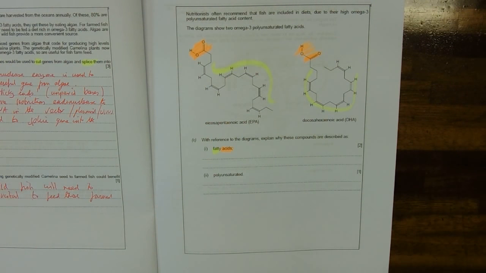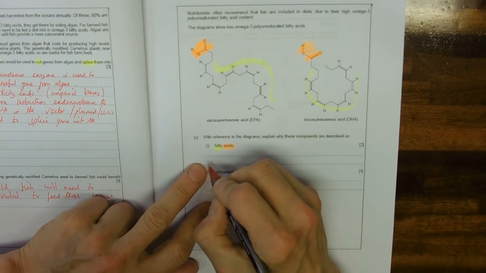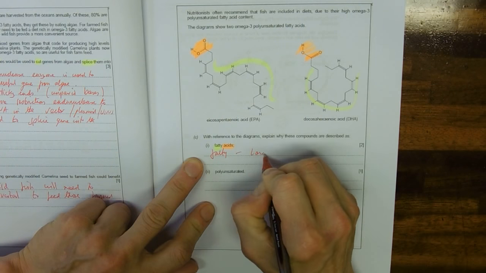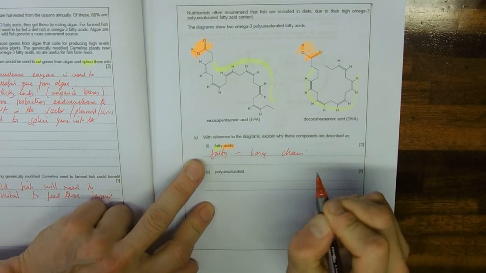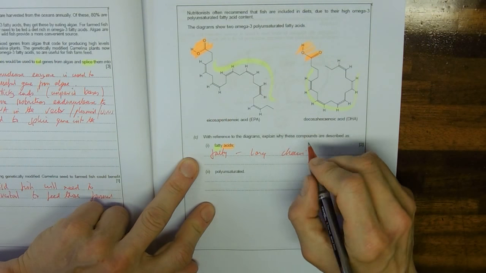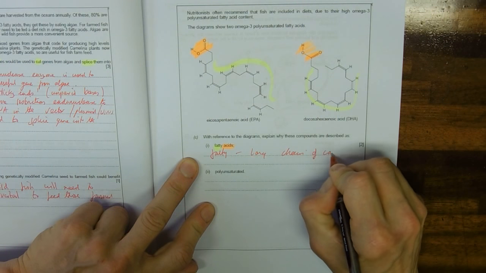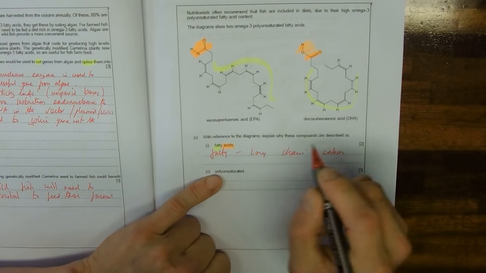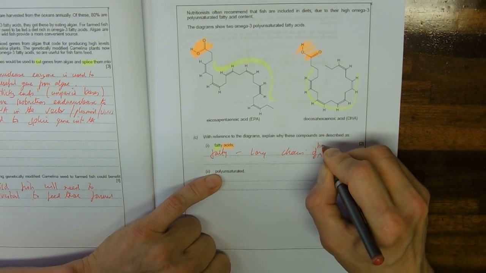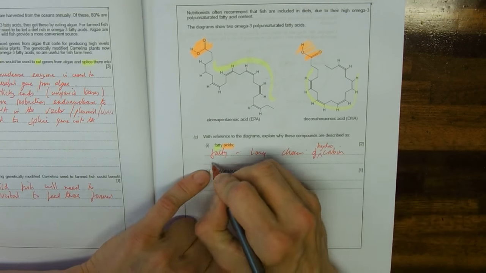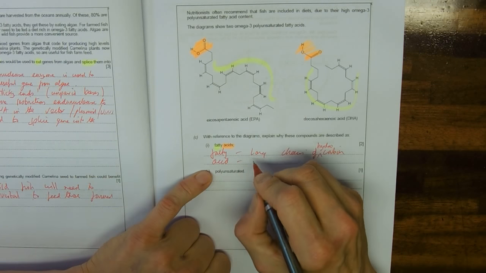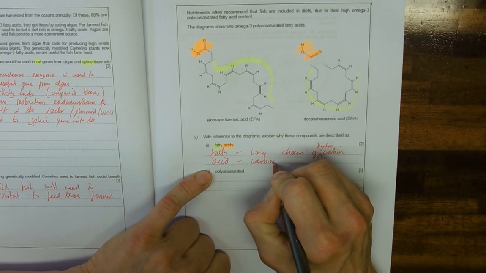So fatty, long chain of carbon, or I might say hydrocarbon. Acid is our carboxylic acid group.